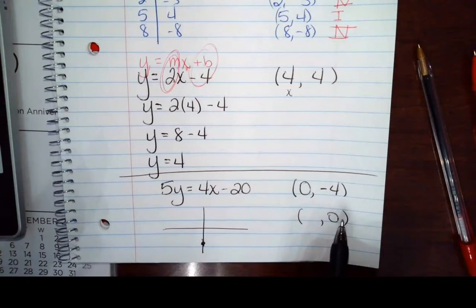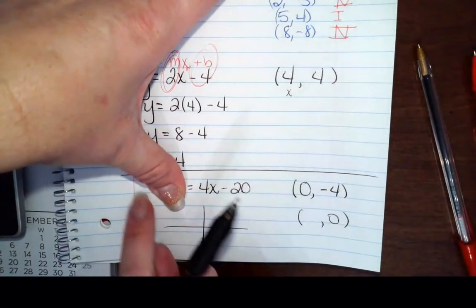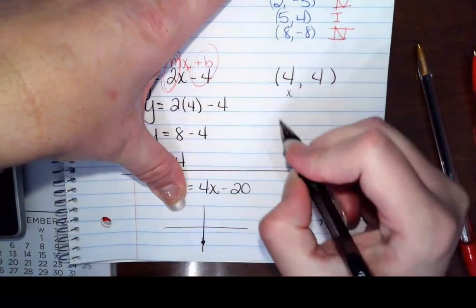Now let's zero out the y. If we kill y, that means I can add 20 to both sides. So I'll get 20 equals 4x.